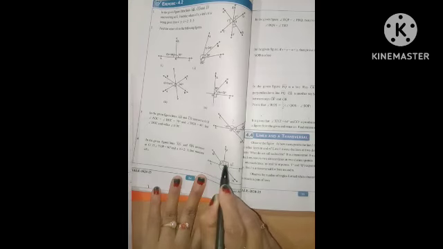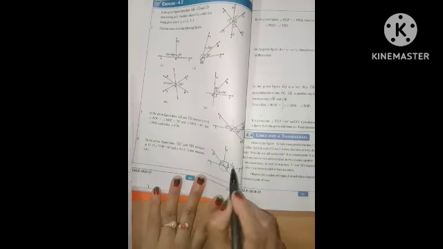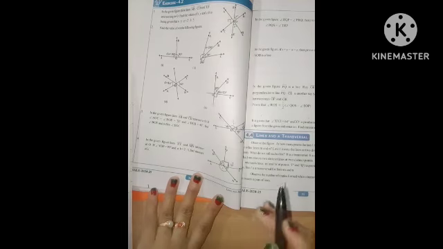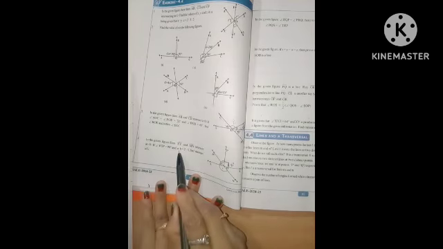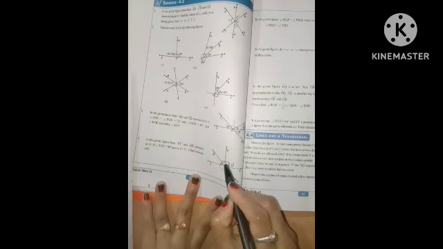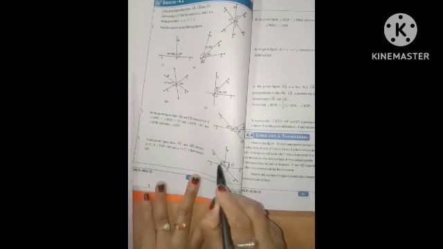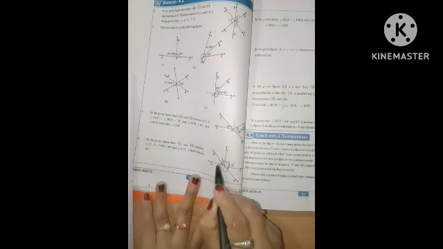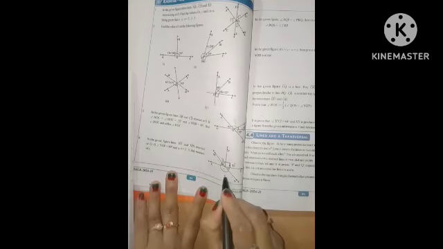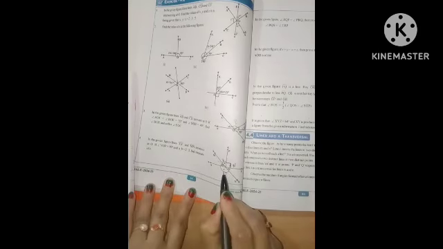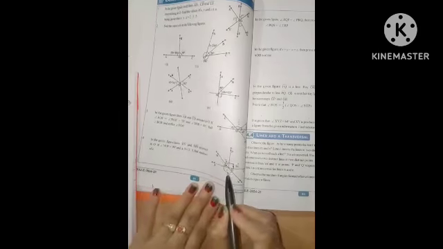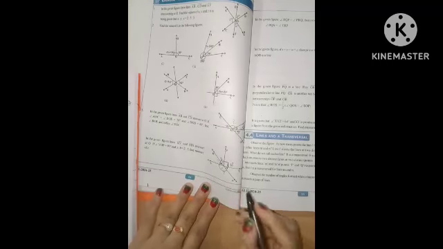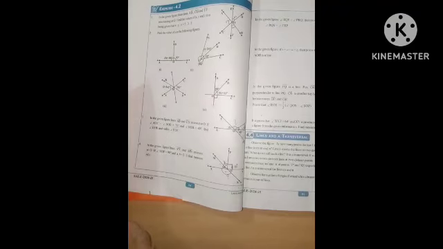We know this symbol is the perpendicular symbol, so 90 degrees is given. And next, ratios are given: A is 2 and B is 3. The ratios are given, and we find the measure of angle C. How to calculate angle C? What is this angle? That is nothing but XON. How to calculate that one?